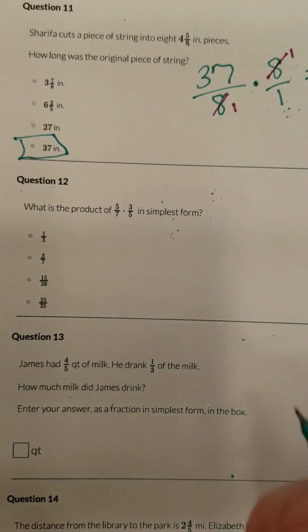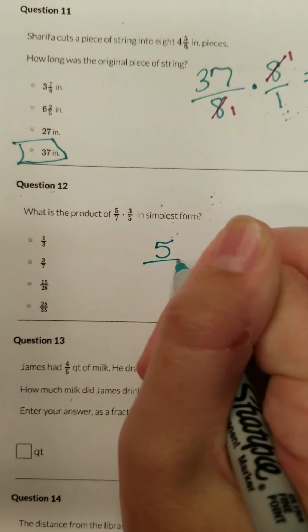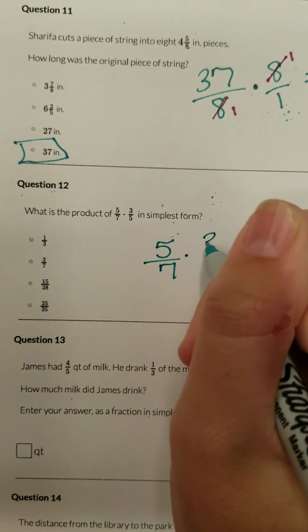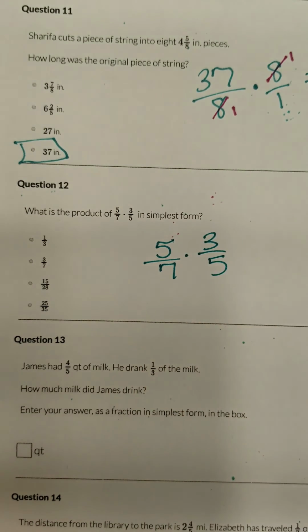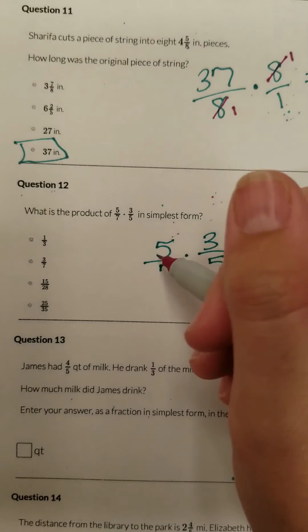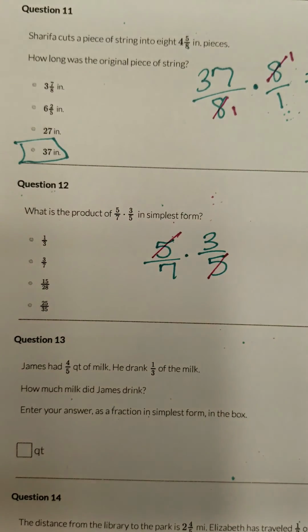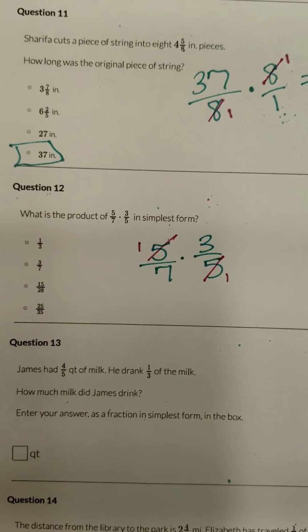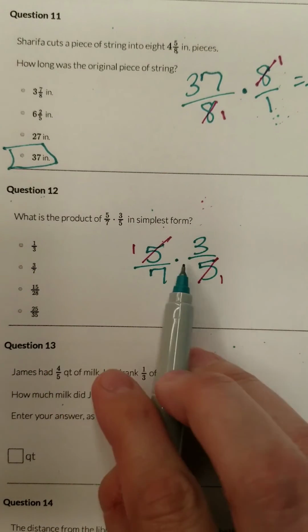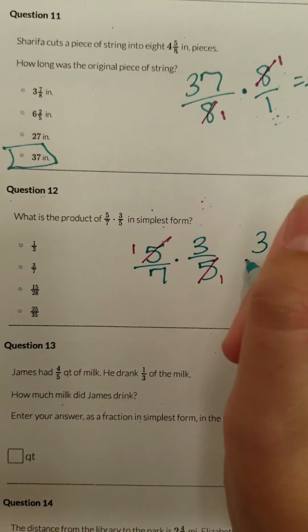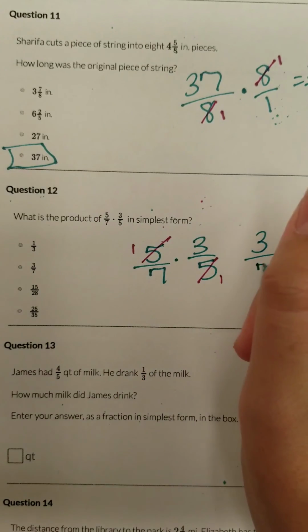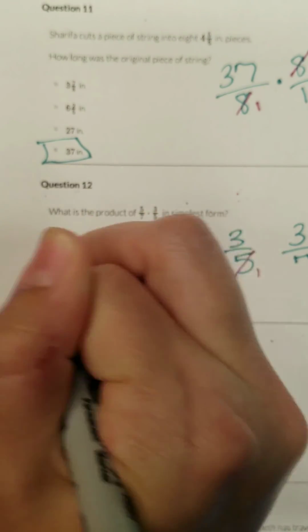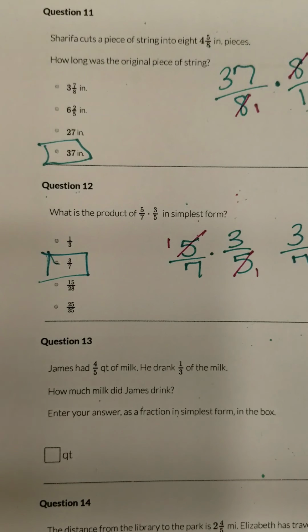Okay, number 12. 5/7 times 3/5 in simplest form. So the thing I look for is anything that has a common factor, which is 5. And so I multiply across the top. 1 times 3 is 3. 7 times 1 is 7. So I've got my answer.